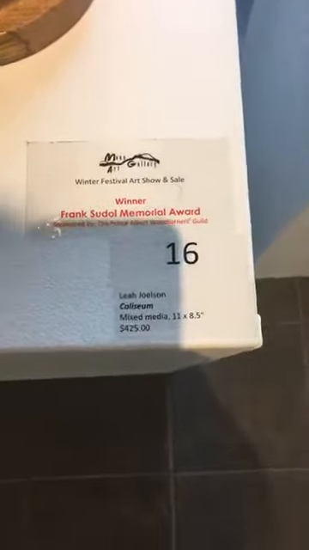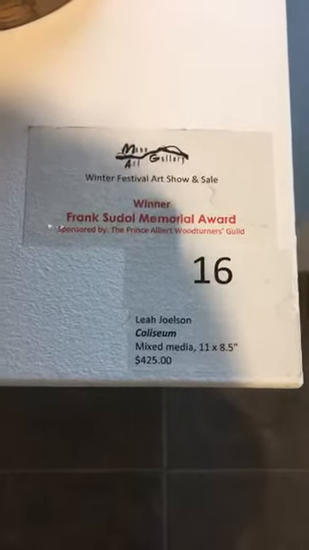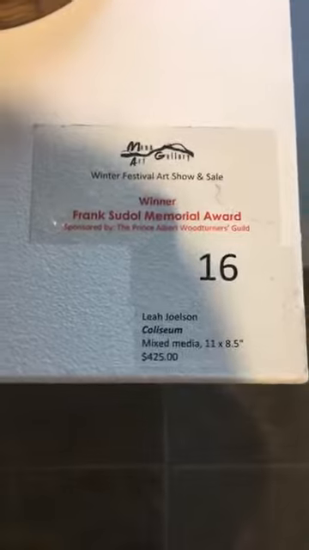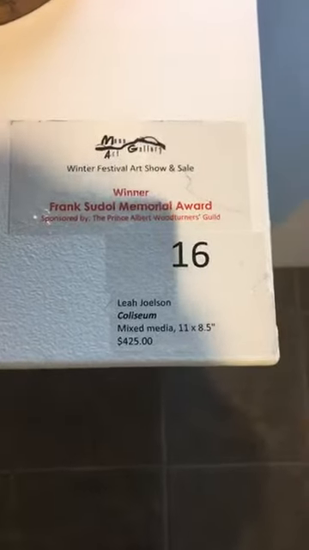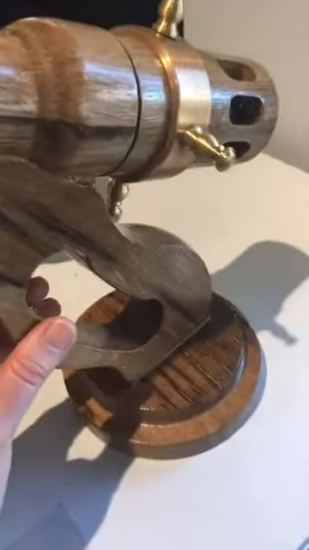Similar but different is the piece that we have over here. And this is the winner of the Frank Sudall Memorial Award. And this was sponsored by the Prince Albert Woodturners Guild. Thank you very much to the Guild. And this is by Leah Jolson. That's called Coliseum Mixed Media. So wood and brass. And this is a kaleidoscope.